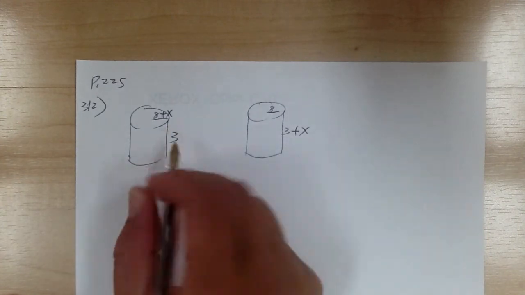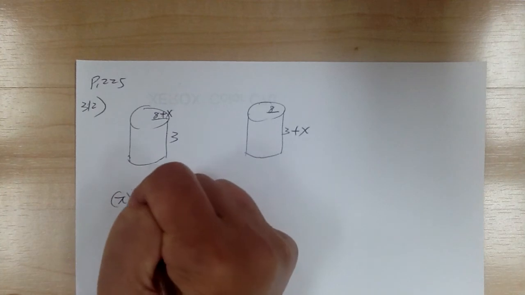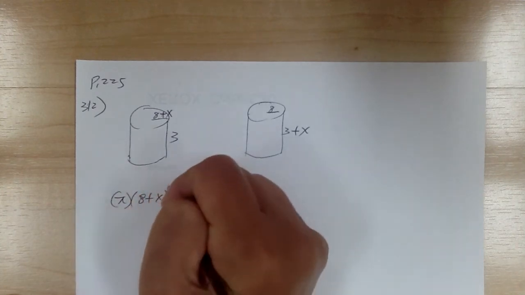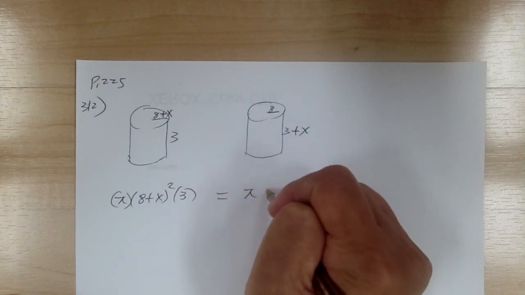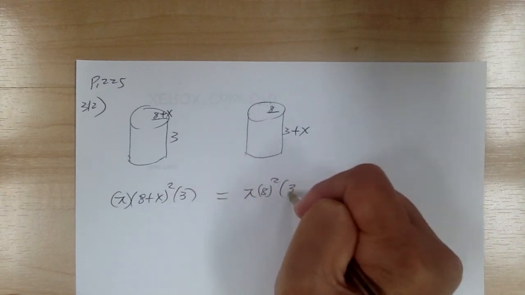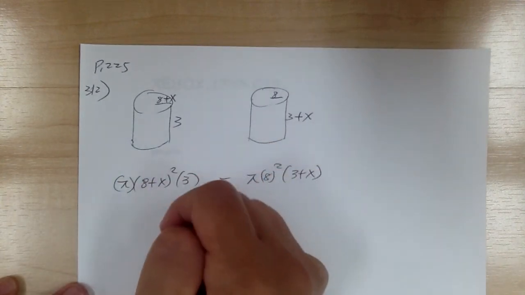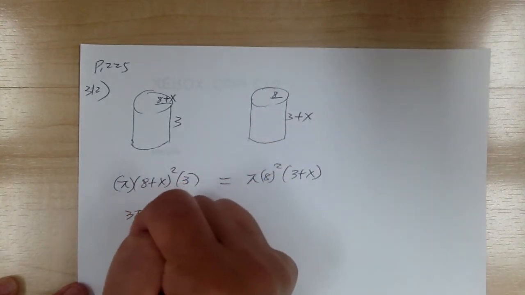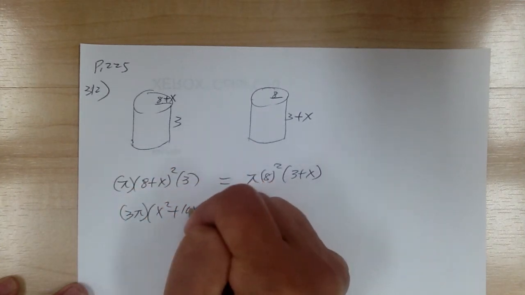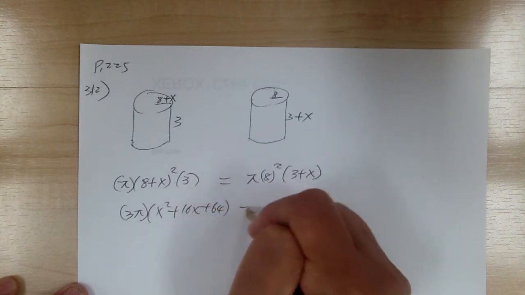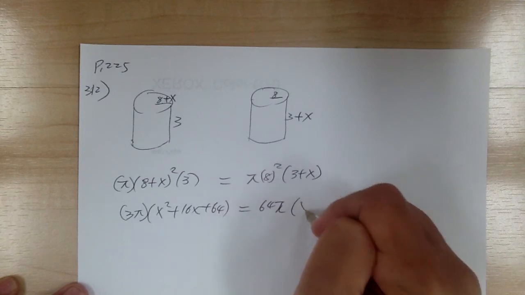Okay, so in this case, you just go and figure out the volume. So the volume of this would be pi r squared times h, which equals pi r squared times h. Okay, and you just go and work it out. So you're going to get 3 pi times x squared plus 16x plus 64 equal to 64 pi times x plus 3.